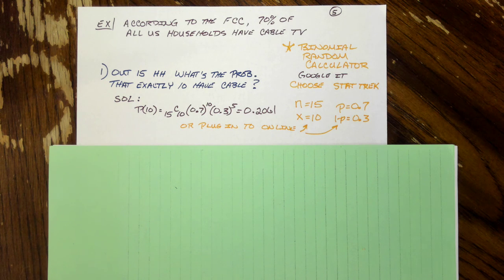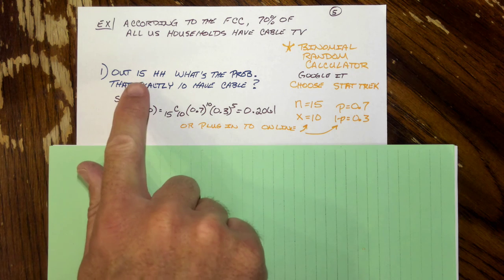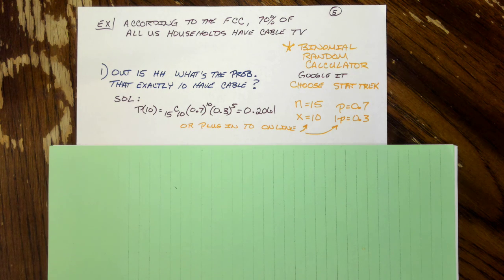You don't have to worry about any tabs. So you get your binomial probability calculator. And the first line, probability of success on a single trial, well, we're at 0.7. So we plug in a 0.7. Number of trials that are going to happen, well, 15 households. So we plug in our 15. Number of successes we want, exactly 10. So we put that in, and then we calculate.